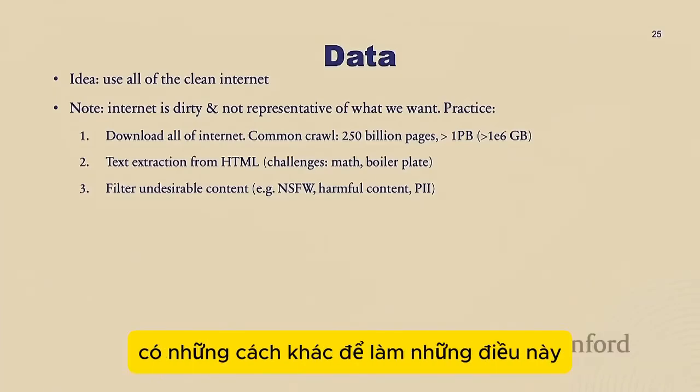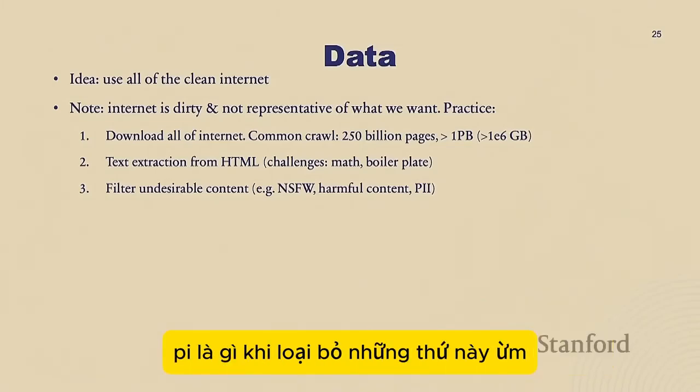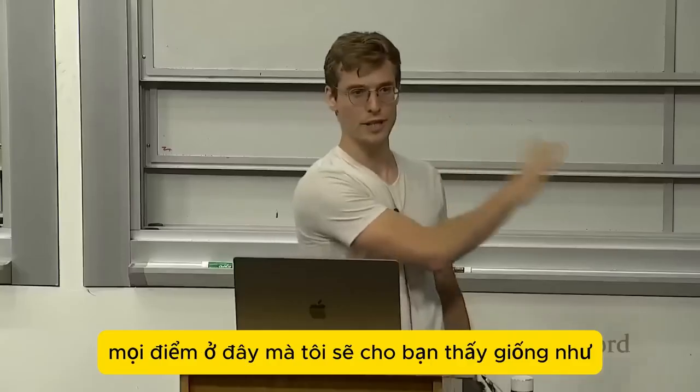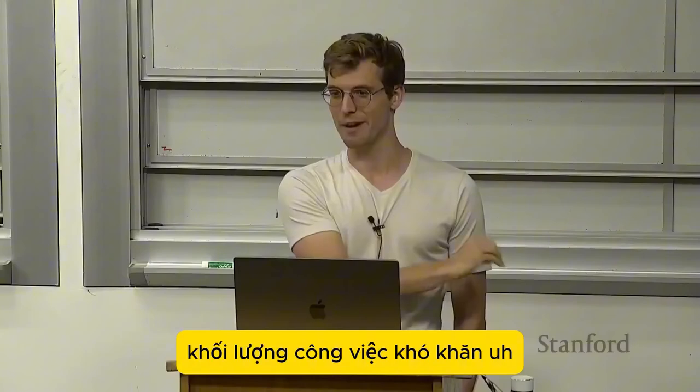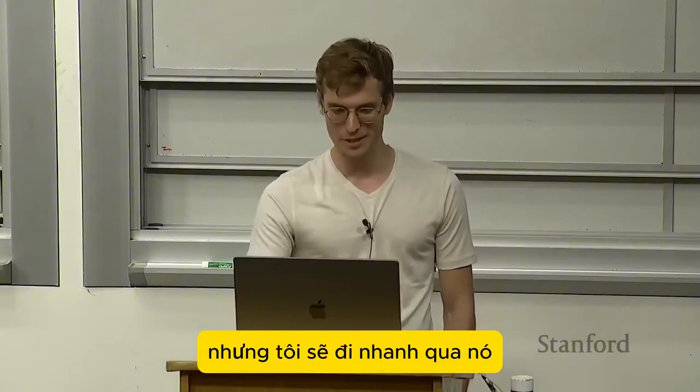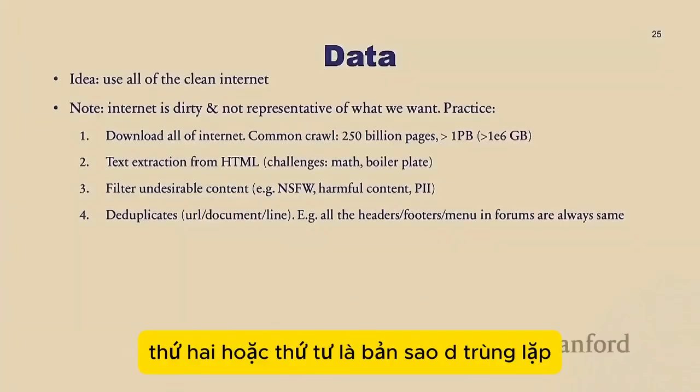There are other ways of doing these things, is that you can train a small model for classifying what is PII, removing these things. It's hard. Every point here that I'm going to show you is a hard amount of work, but I'm just going to go quickly through it. So filter undesirable content. Fourth is deduplication.